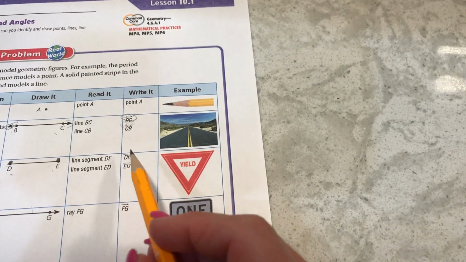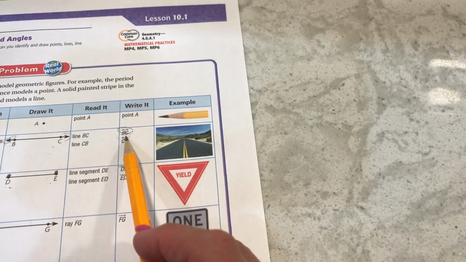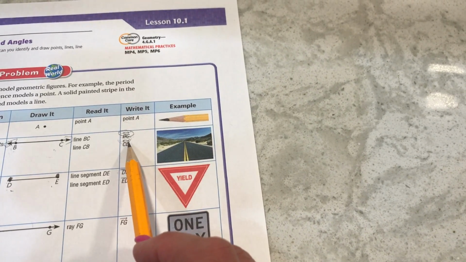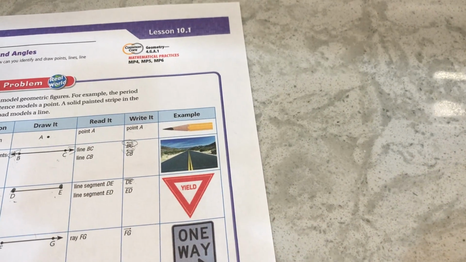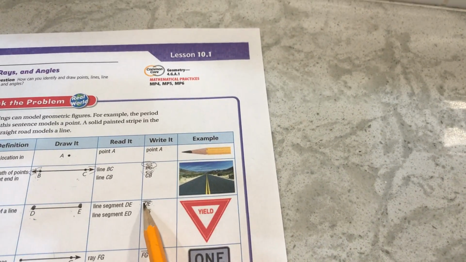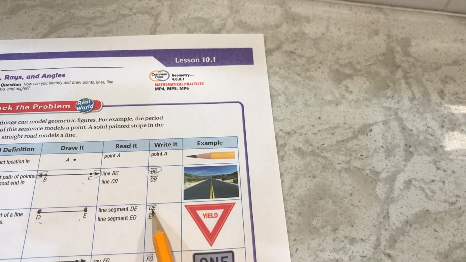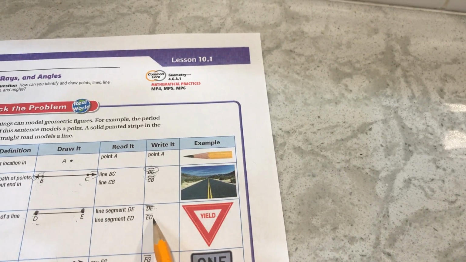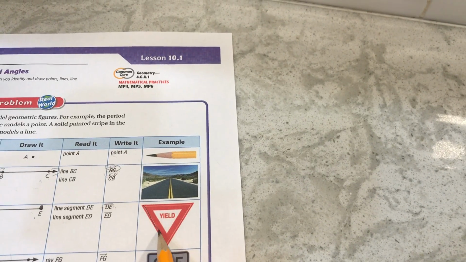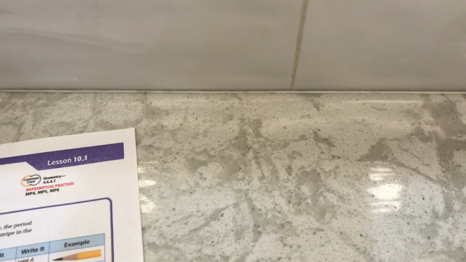Notice how I write it. It's just a solid line above the two capital letters, unlike up above. When I'm referring to a line, it has the arrows to indicate it goes to infinity and beyond in both directions. But a line segment is just a part, so it stops. So that was line segment DE, or line segment ED. And it wants you to think of this shape. Think of the triangle, and I'm looking at these lines here. So this would be a line segment, because all of your shapes are made of line segments.